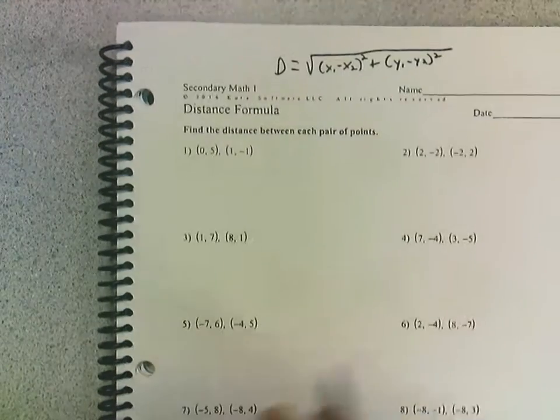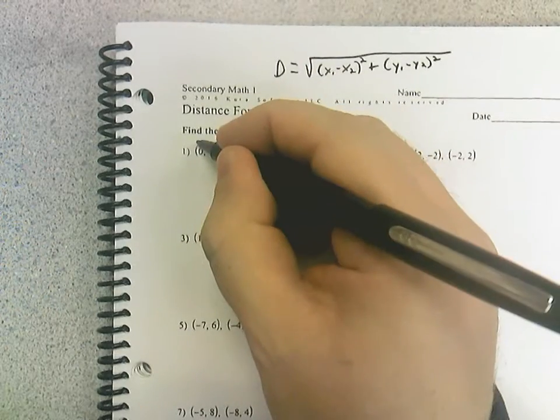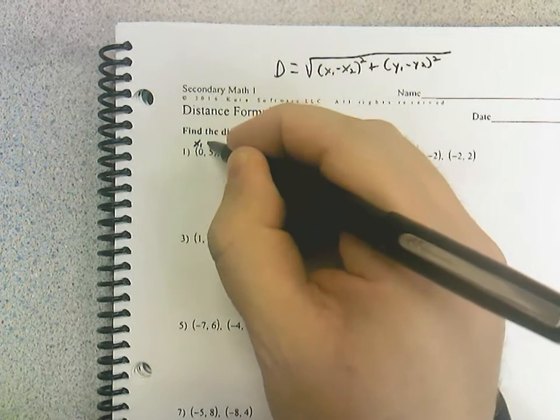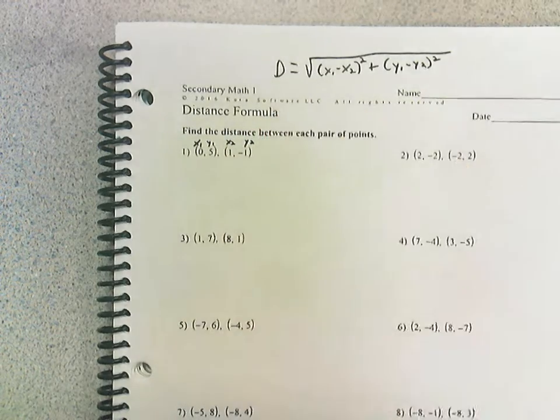So let's look at an example here. Let's set up our 2 points. Again, the first coordinate is always your x, so we'll call this x1, y1, and this is x2, y2.